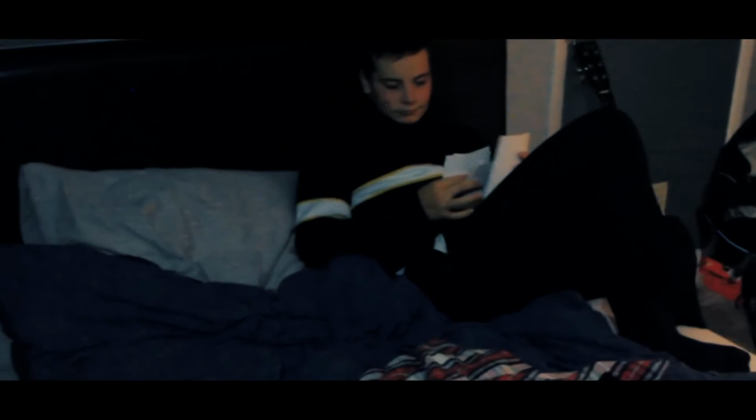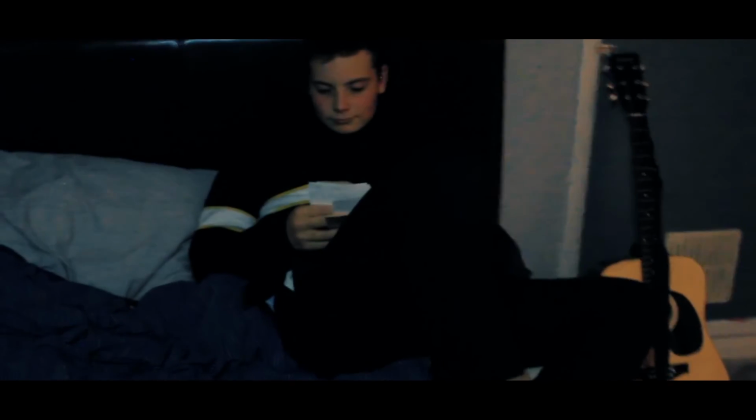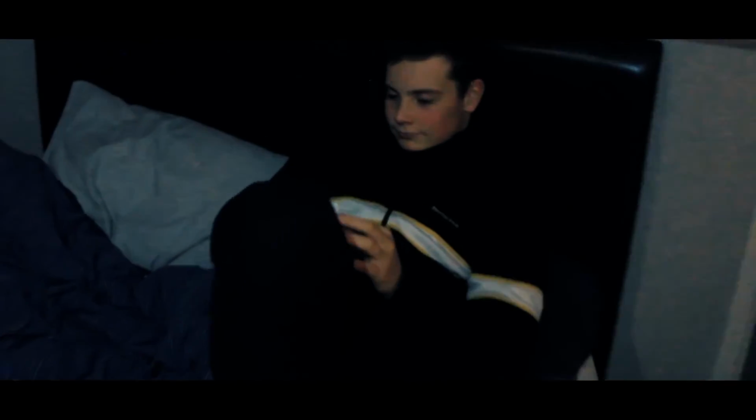This is an arc shot of the main character looking through the photos with an ominous look on his face. The movement of the camera is unsteady, which mirrors his unstable mind.